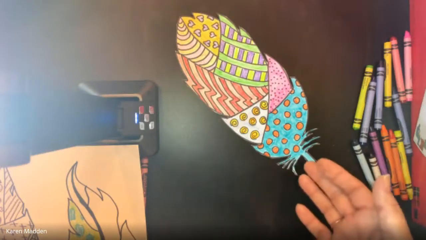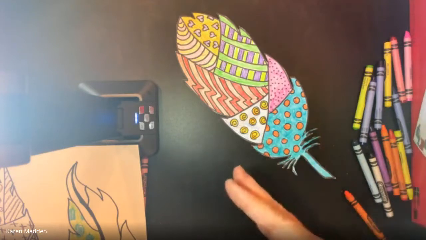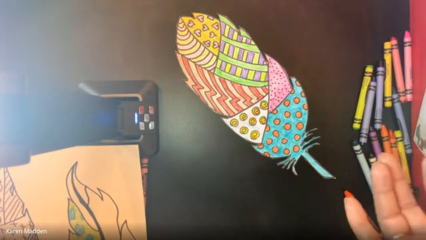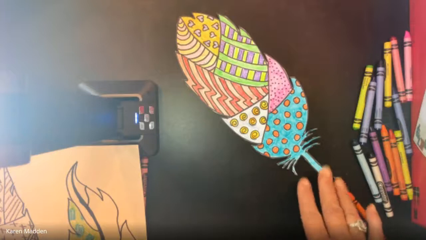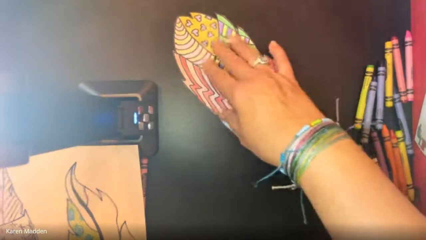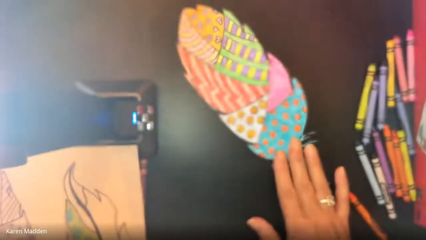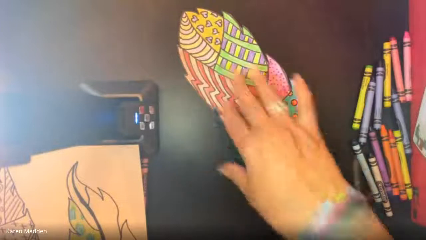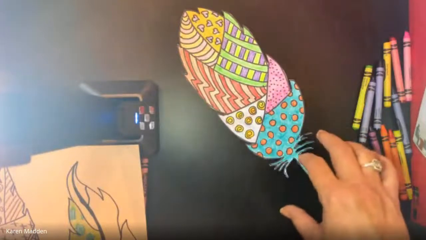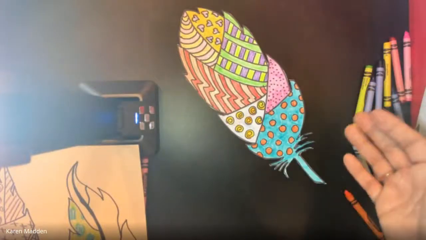So I just kind of did this one in just a hodgepodge of colors, and I actually like the way it turned out. You could choose to do rainbow colors and start with red, orange, yellow, green, blue, indigo, violet all the way to the bottom. Or you might want to choose, like I said, all warm colors or all cool colors, or maybe just one type of color.